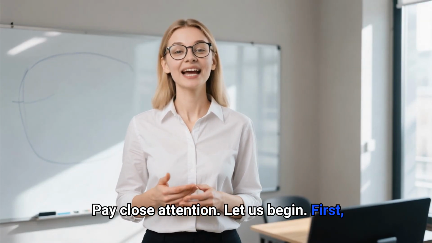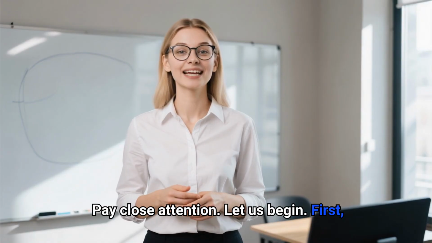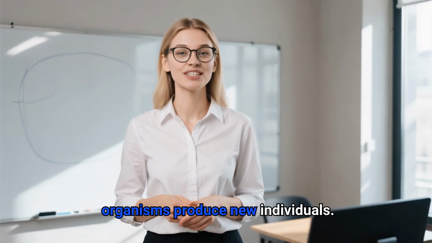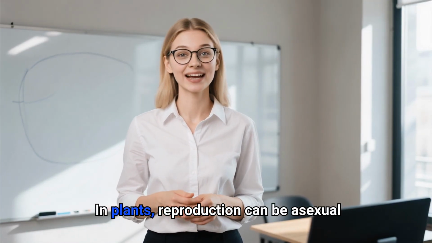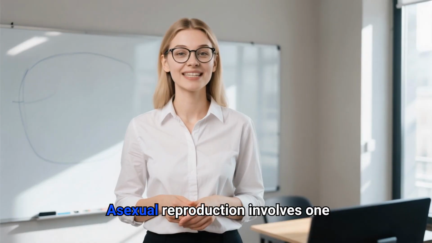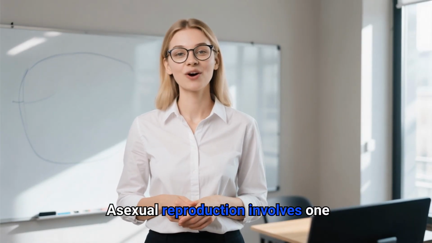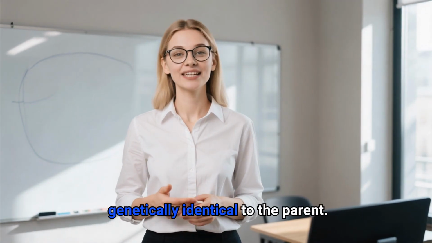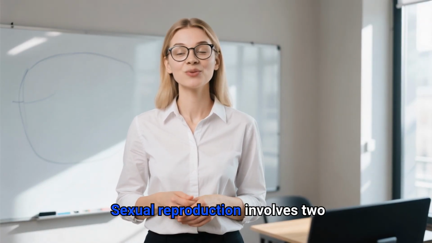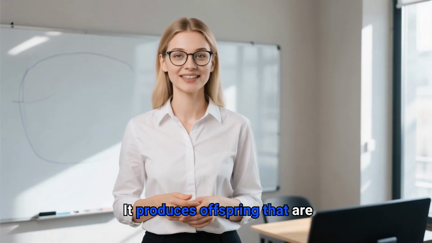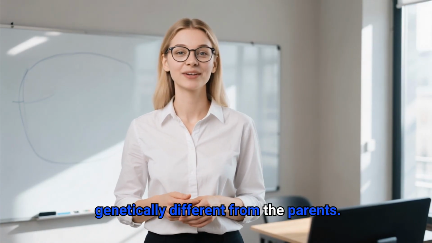First, let me explain what reproduction in plants is. Reproduction is the process by which organisms produce new individuals. In plants, reproduction can be asexual or sexual. Asexual reproduction involves one parent. It produces offspring that are genetically identical to the parent. This is called cloning. Sexual reproduction involves two parents. It produces offspring that are genetically different from the parents.